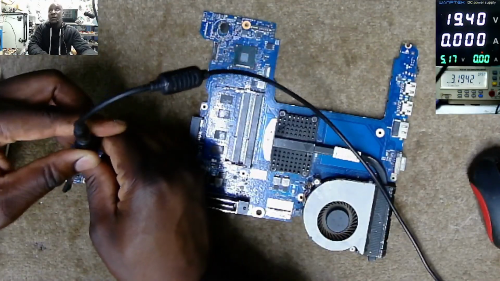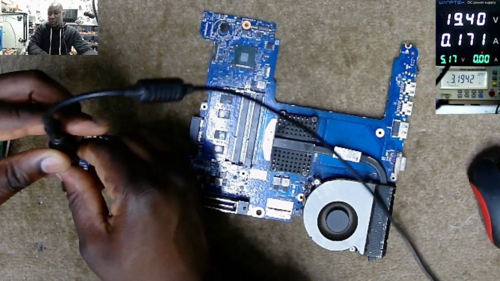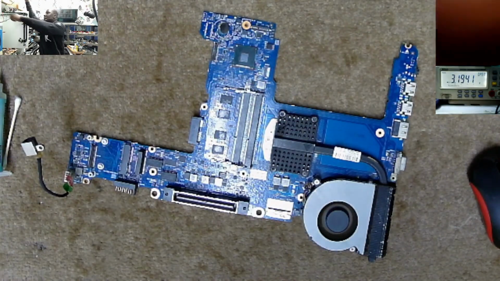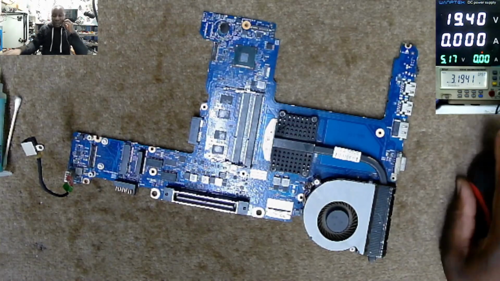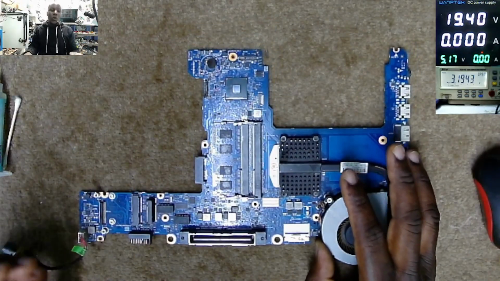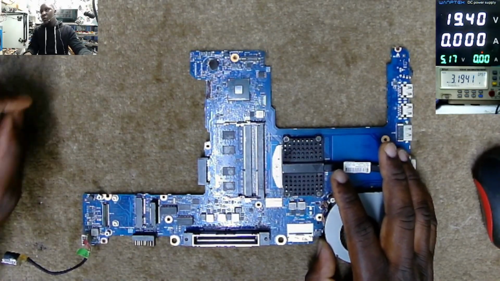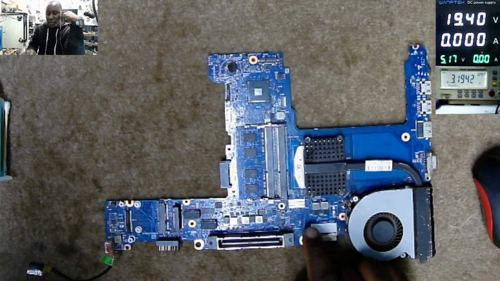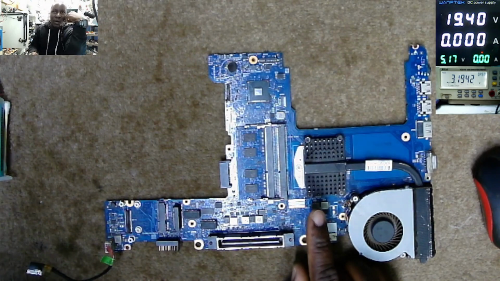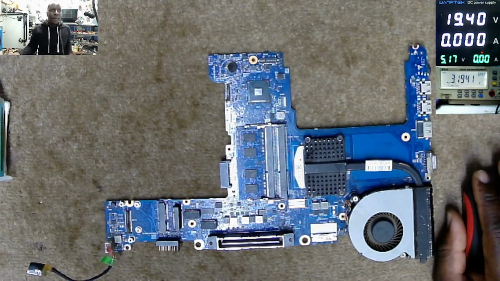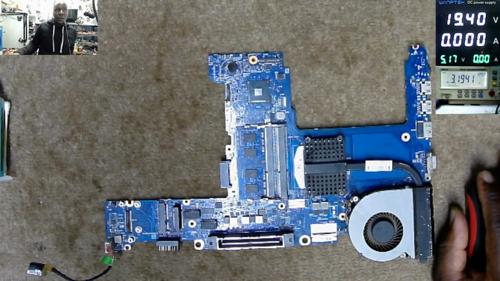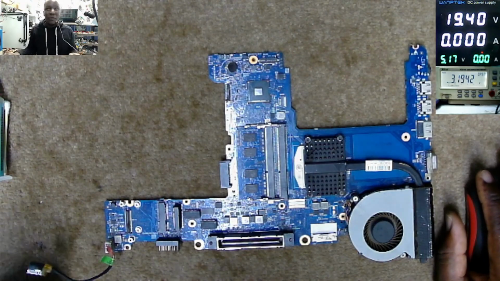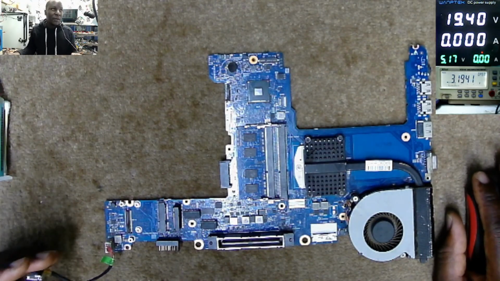But the idea of this video was not to repair, but just to see how we can replace the sound IC on such a motherboard. This is the HP ProBook 650 G1, which was having a problem with the sound, and the fault was very obvious. That was a blown up sound IC.